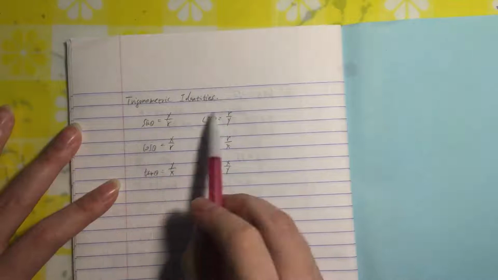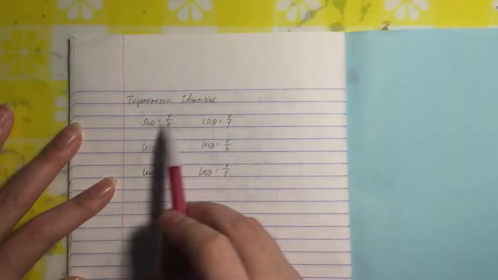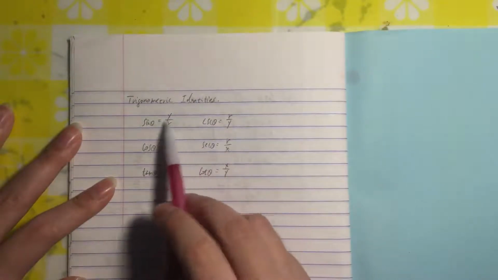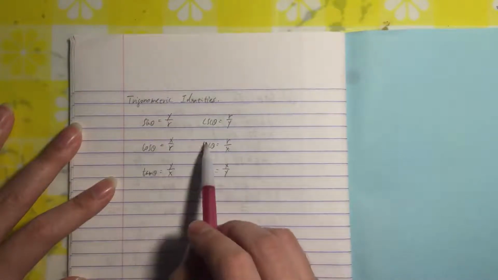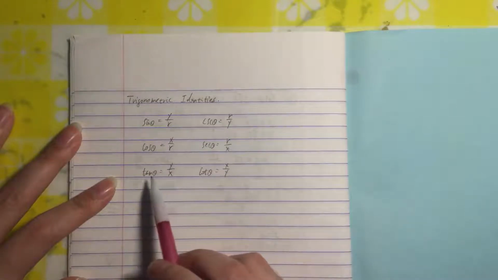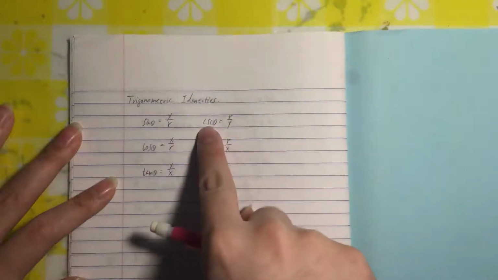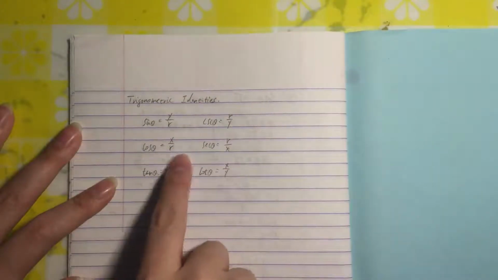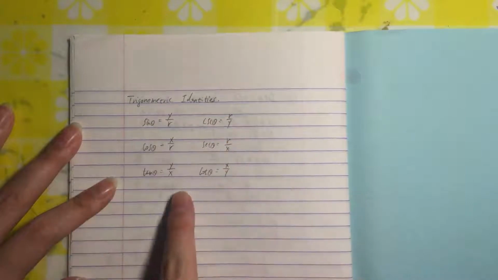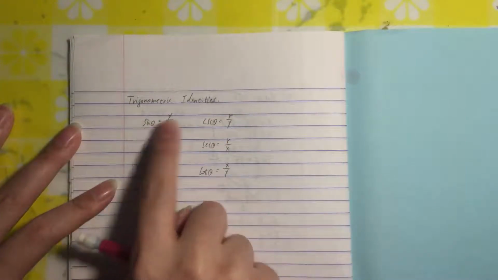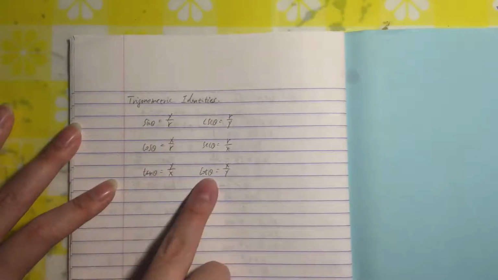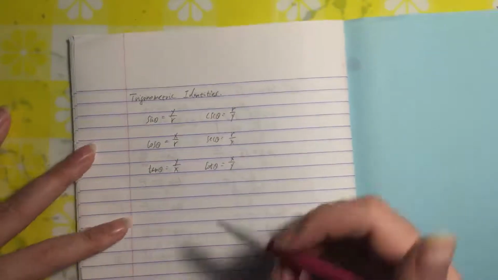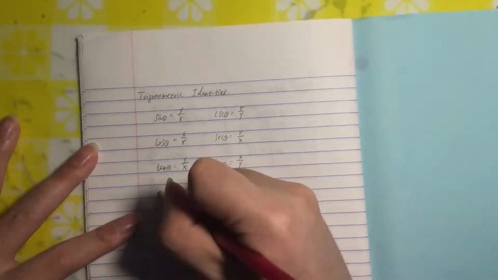Based on these 6 identities, we can see that sine and cosecant are reciprocals of each other. Cosine and secant are reciprocals of each other. Tangent and cotangent are reciprocals of each other. If I flip sine over, I get cosecant. If I flip cosine over, I get secant. If I flip tangent over, I get cotangent. So memorize this.